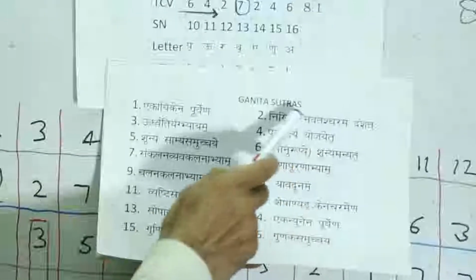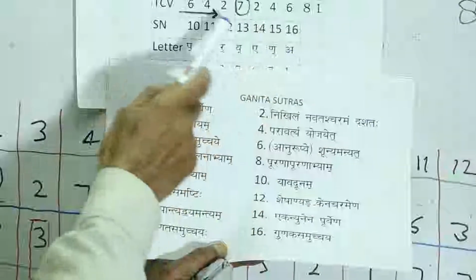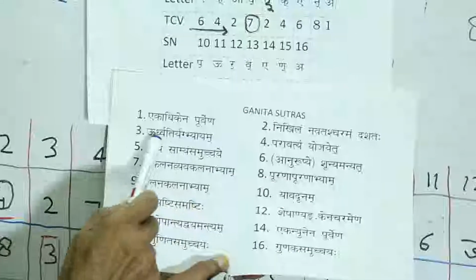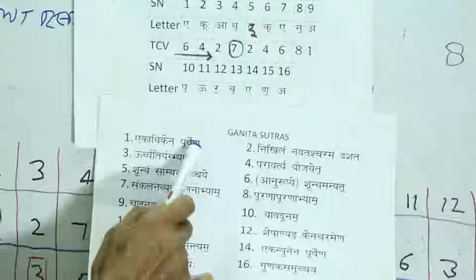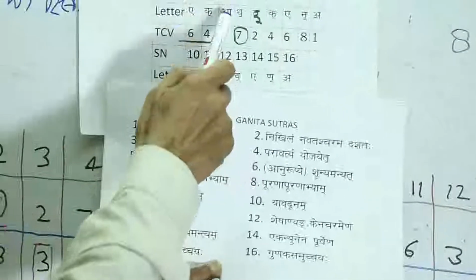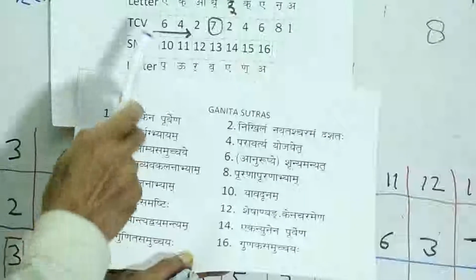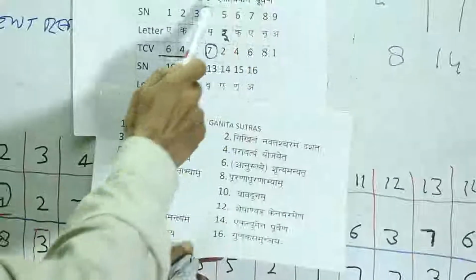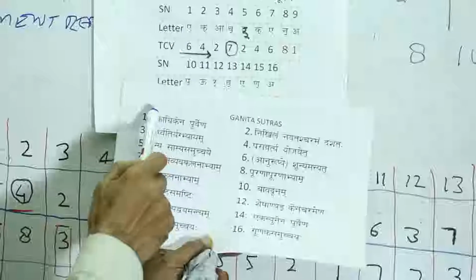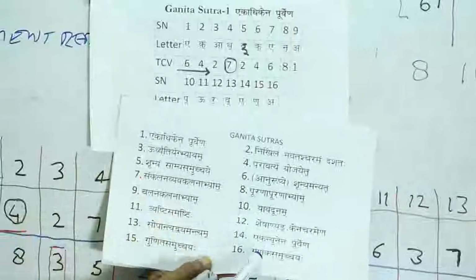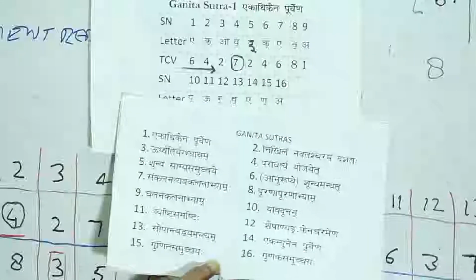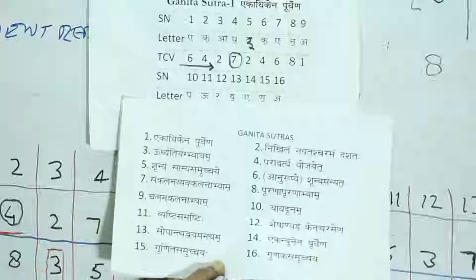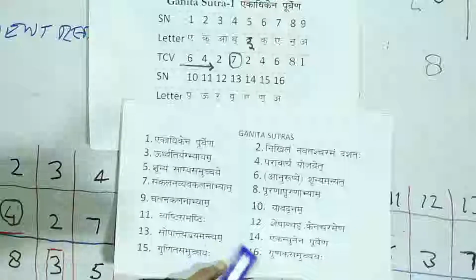Second Ganita Sutra is Nikhlim Navasta Charma Madashata. Its structural key is 4. Third, Udharvatiriyek Bhyam is the third Ganita Sutra with structural key 2. Like that, sequentially, the 16 letters of Ganita Sutra 1 lead us to the structural keys of Ganita Sutra 1 to Ganita Sutra 16. Today we are going to be exposed to another concept of attainment reach.